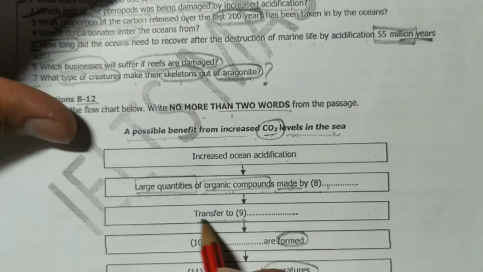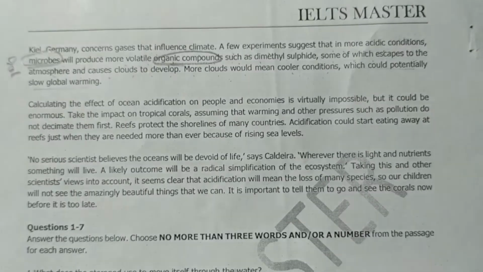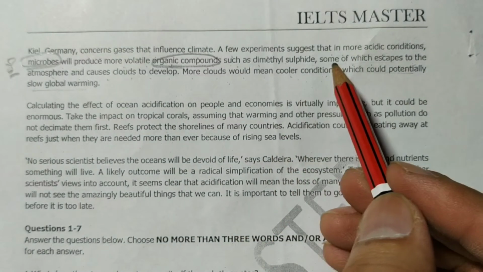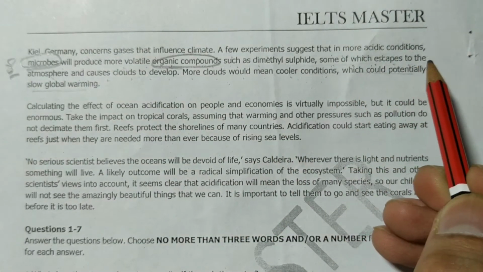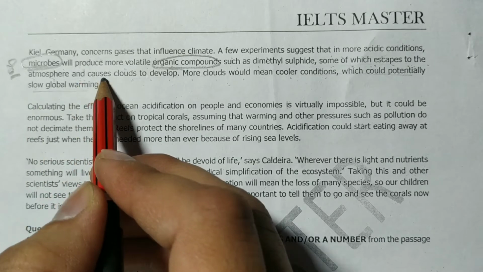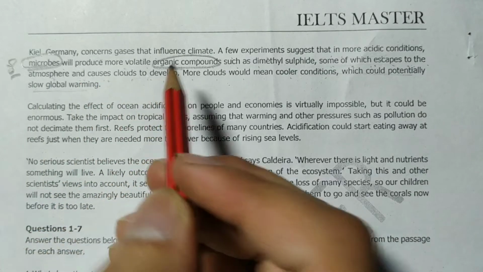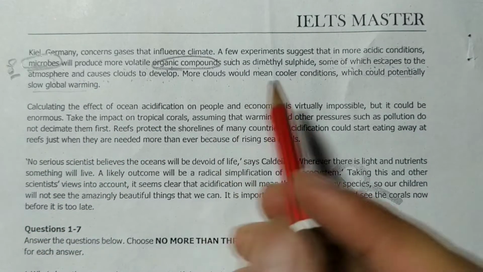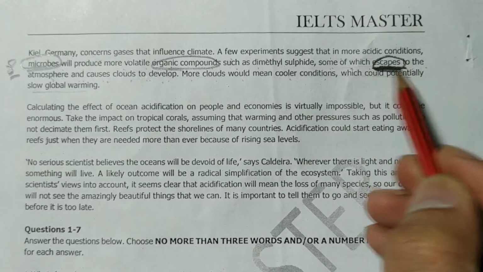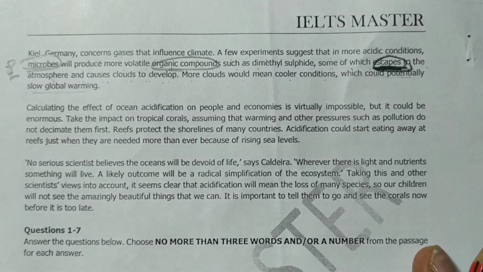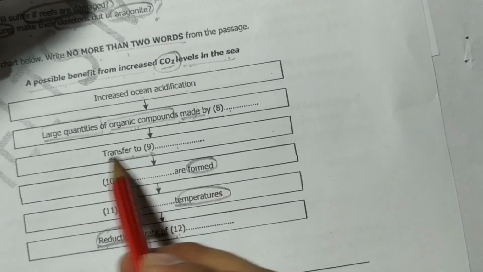And next, transfer to dash. For this, my answer is some of which escape to the atmosphere and cause clouds to develop. There is escapes, and there is transfers to.